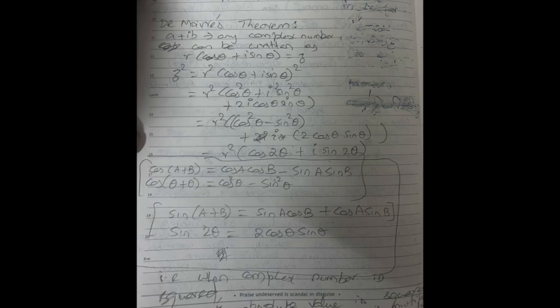Similarly, if we cube this complex number, we get cos 3 theta plus i sin 3 theta and r cube. So we see that the absolute value is cubed or squared based on what we do to the complex number, and the argument is multiplied by the power to which we raise it.